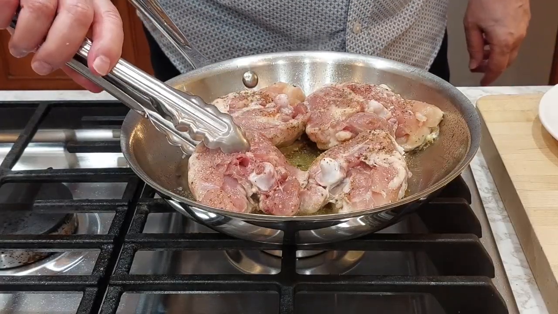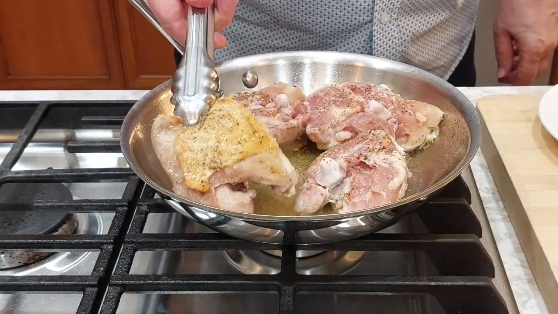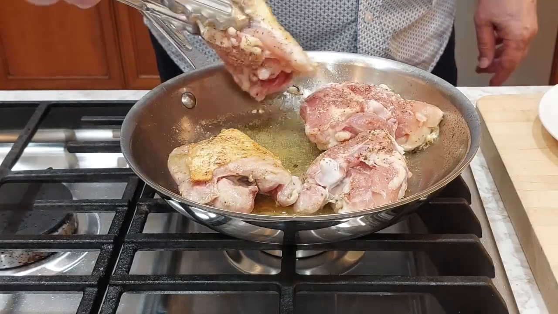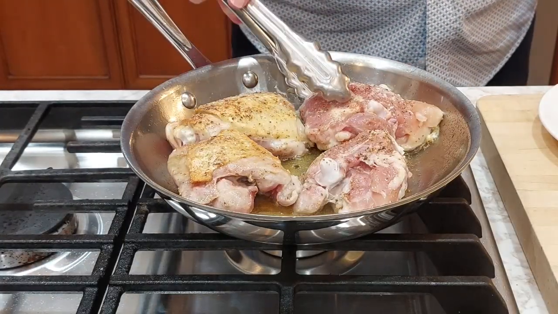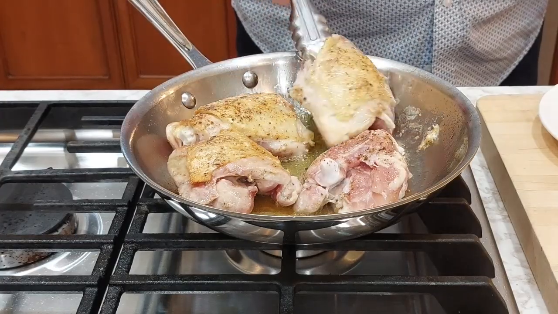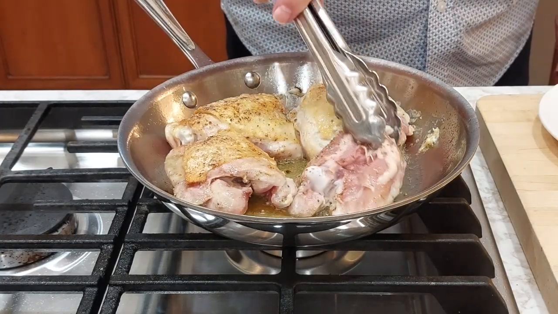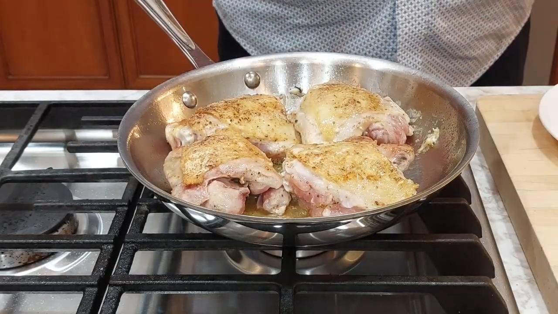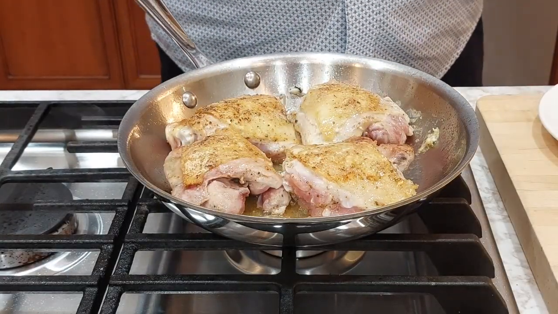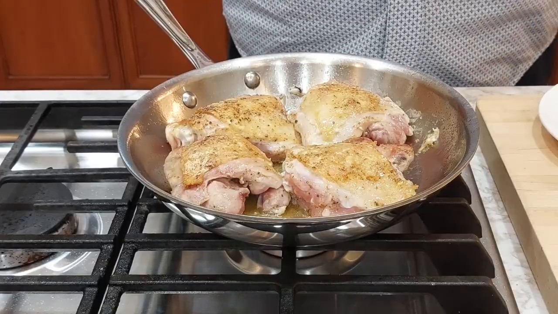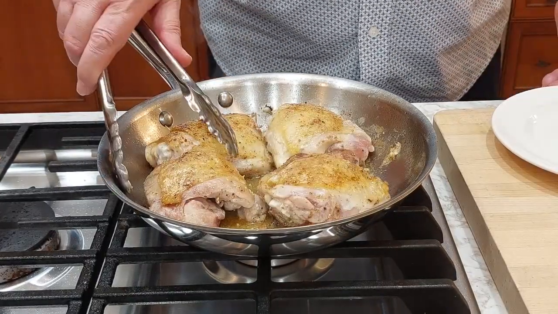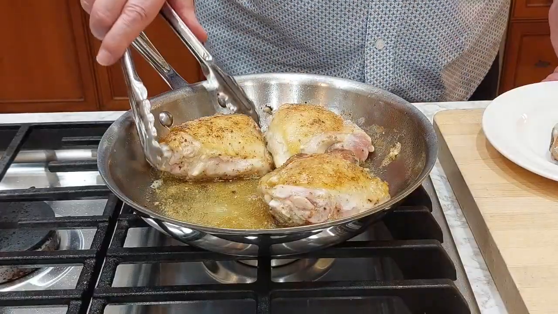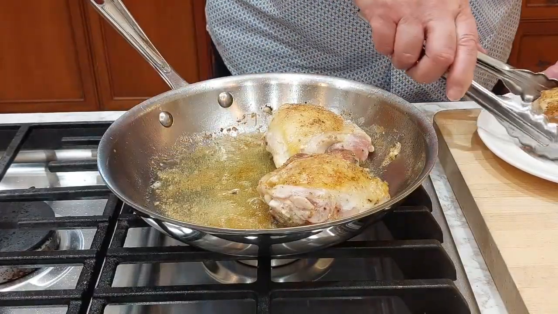Now see, chicken, we didn't touch it. It's gotten nicely browned. It didn't stick. And it comes right out. Comes right out. Look at that beautiful color. Now we'll let that brown on that side for a little longer, and we'll go on to our next steps. All right, so the chicken, nicely browned, and we can take it out of the pan for a moment.